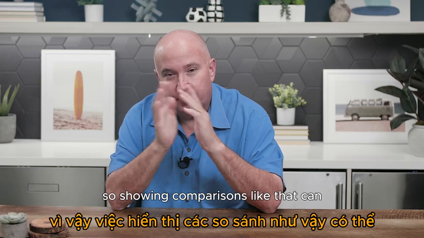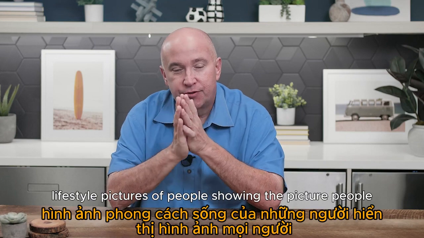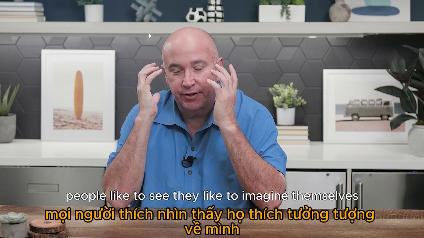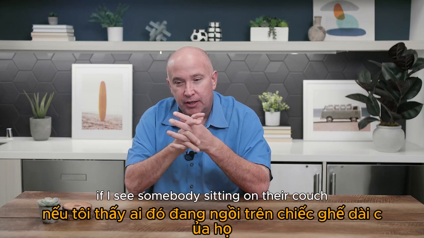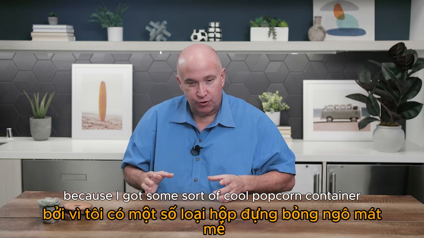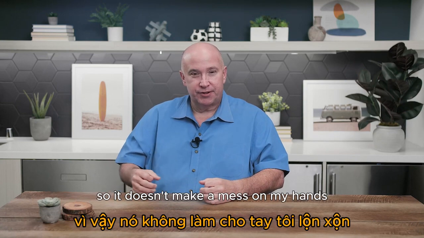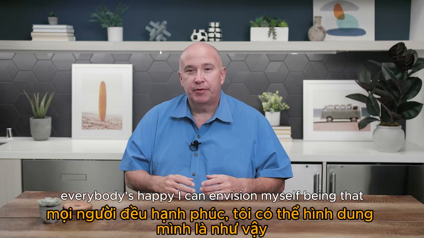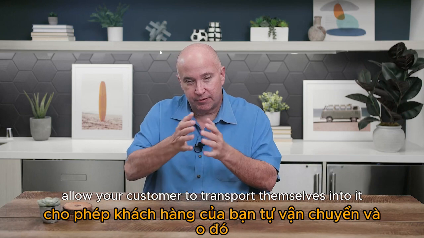So showing comparisons like that can do really good as well in your imagery. Lifestyle pictures are people showing the product in use. People like to imagine themselves using this product. How am I going to feel? If I see somebody sitting on their couch eating popcorn, having a good time watching a movie because I've got some sort of cool popcorn container I'm selling that drips the butter down the side so it doesn't make a mess on my hands or get grease on the couch, and everybody's happy, I'm like, I can envision myself being that. So try to create your images to allow your customer to transport themselves into it.